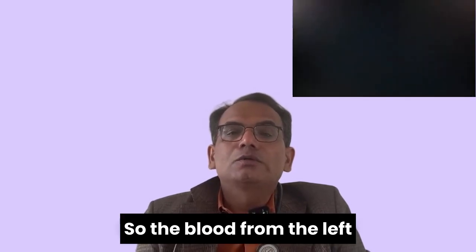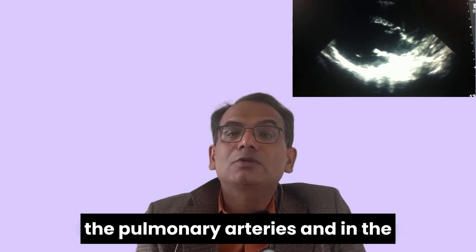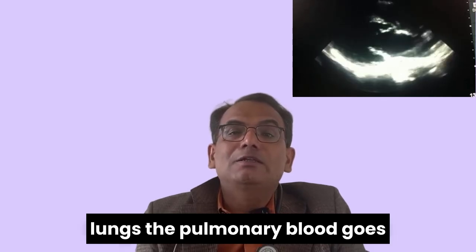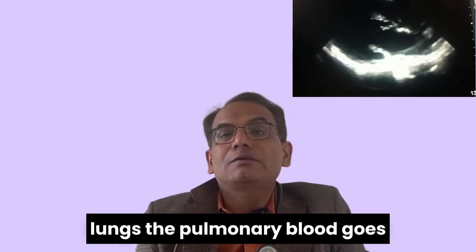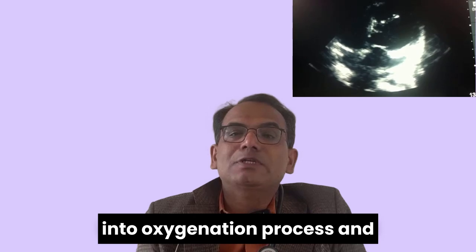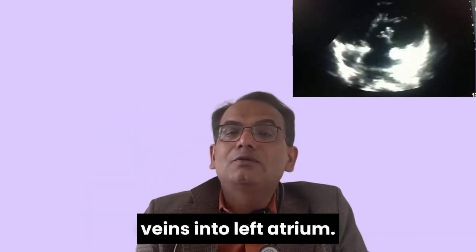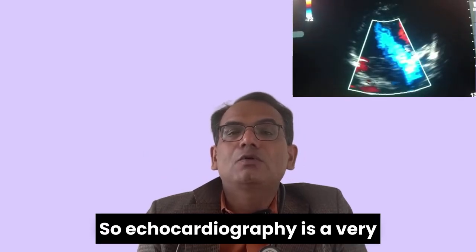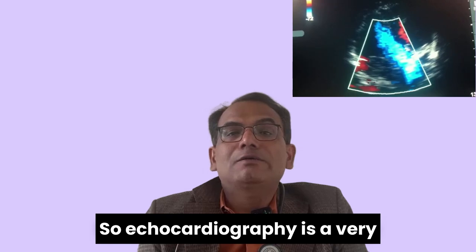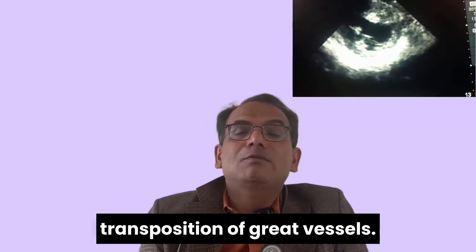So the blood from the left ventricle goes to the lungs through the pulmonary arteries, and in the lungs the pulmonary blood goes through the oxygenation process and drains back through the pulmonary veins into the left atrium. So echocardiography is a very diagnostic tool for diagnosis of congenital corrected transposition of great vessels.